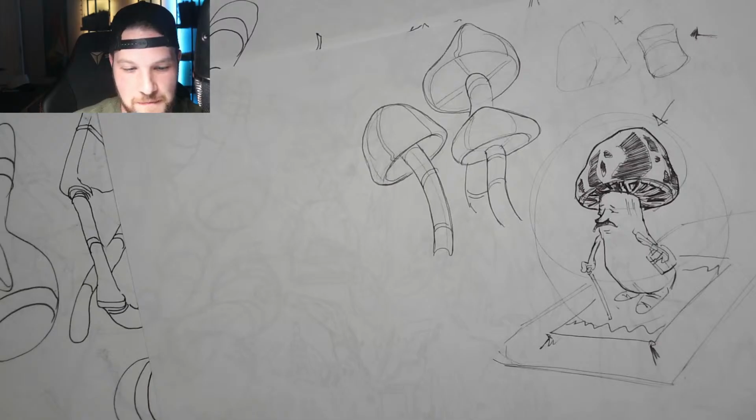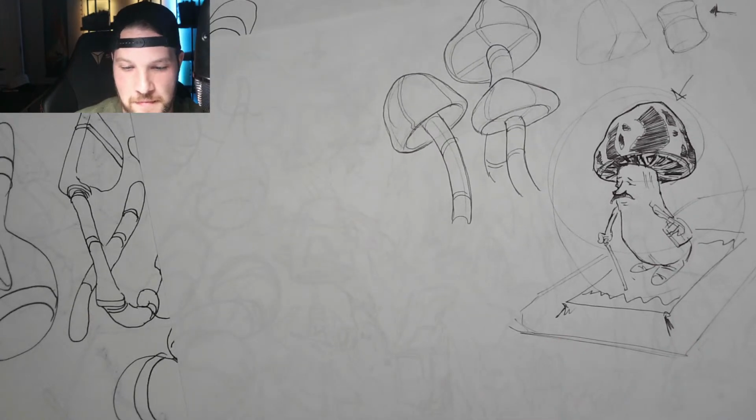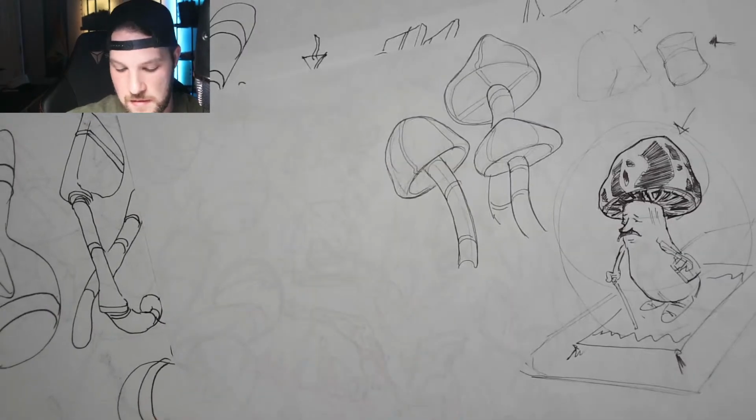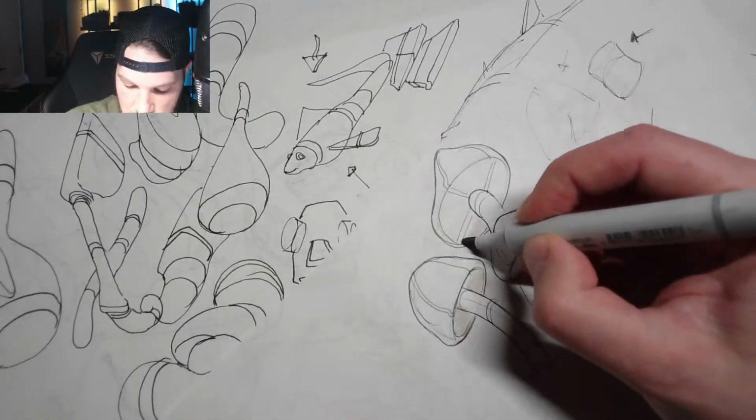Welcome here. We're just doodling today. Learning a little bit. Something. Can add a little bit of spice to these mushrooms.